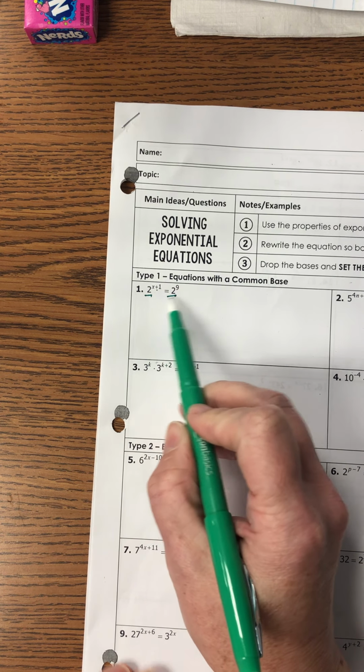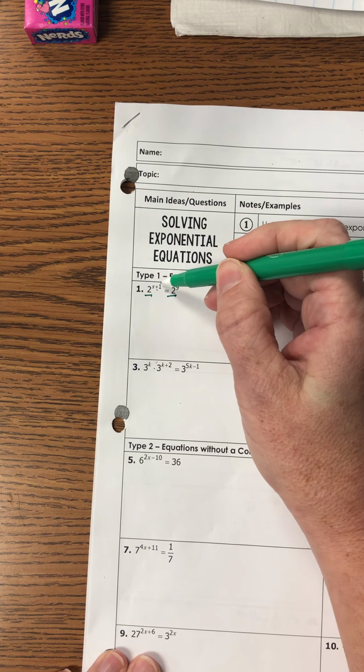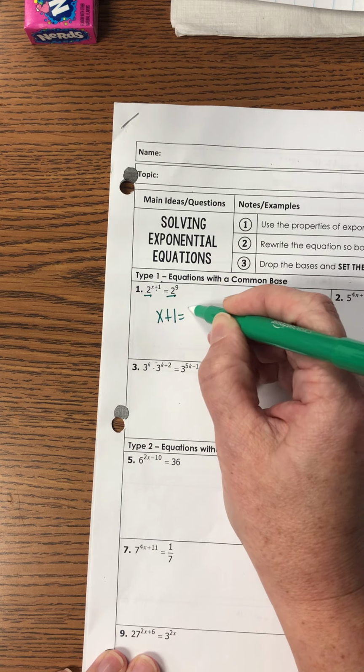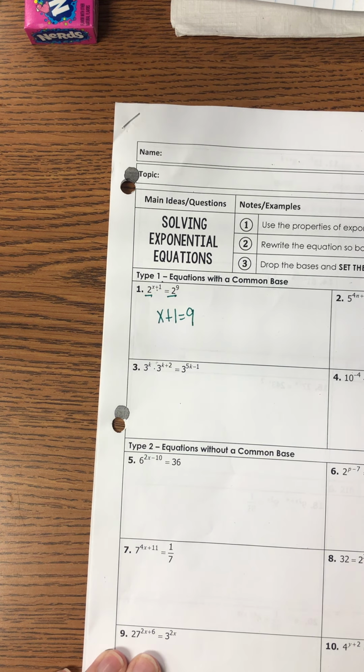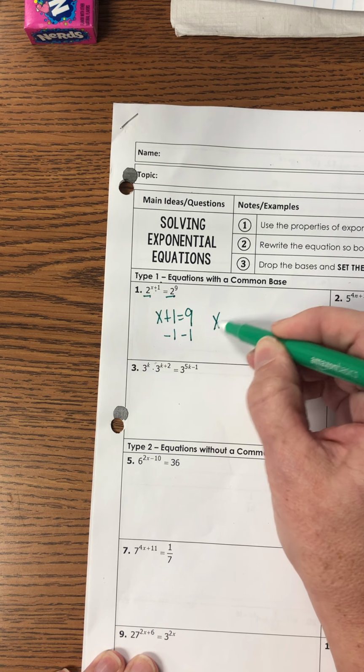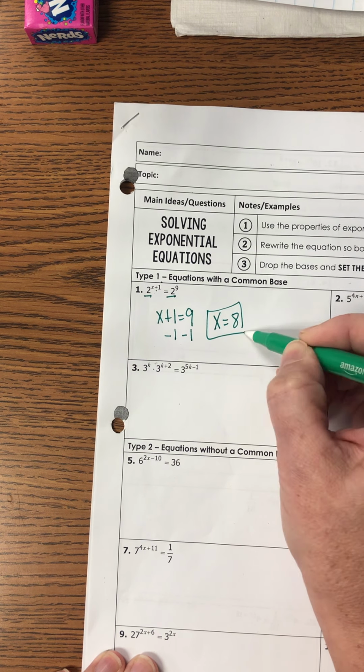Because both of them have the same base of 2, we're able to take the exponents x plus 1 and 9 and set them equal to one another. And once you do that, you want to solve your equation for x. And here we'll get x is equal to 8.